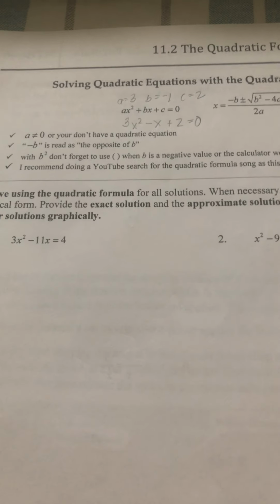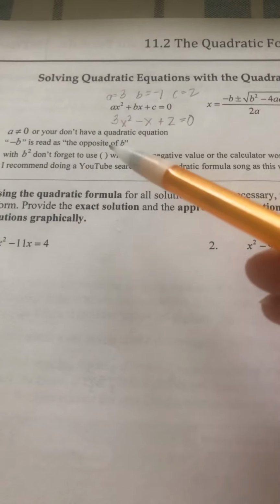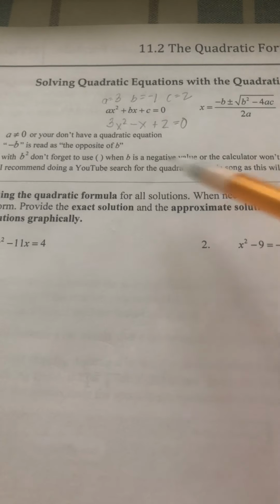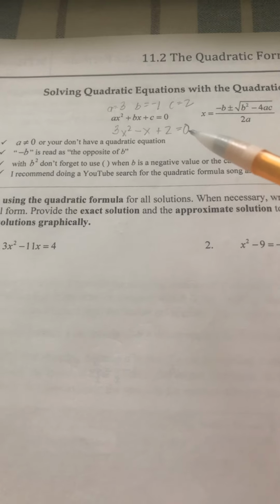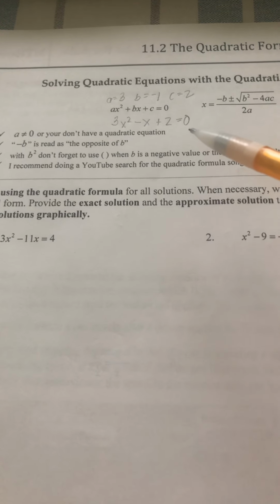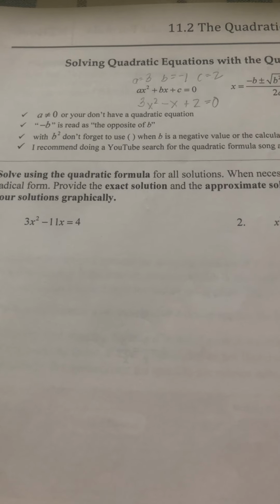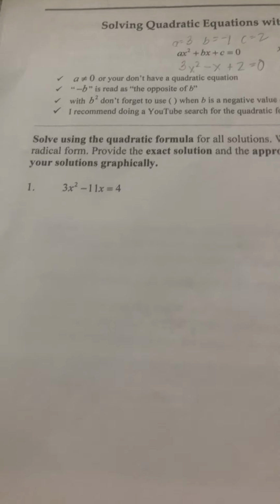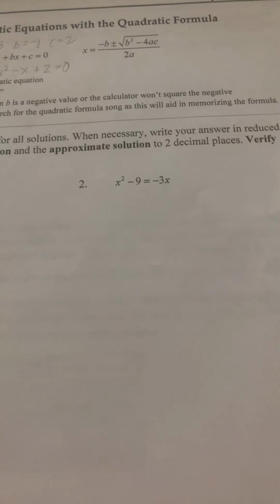So look at the helpful hints, and I would read through these thoroughly. Okay, so now we're going to go through and use the quadratic formula to solve.